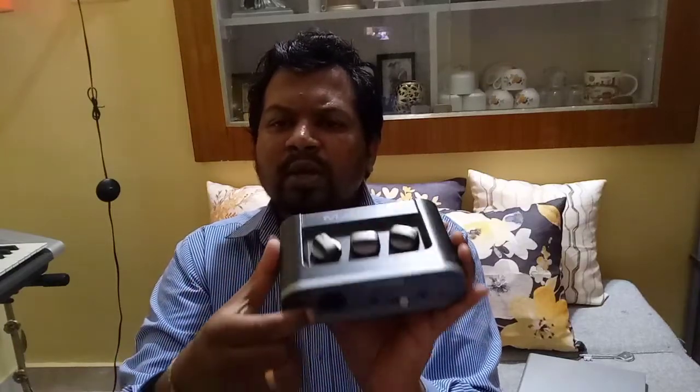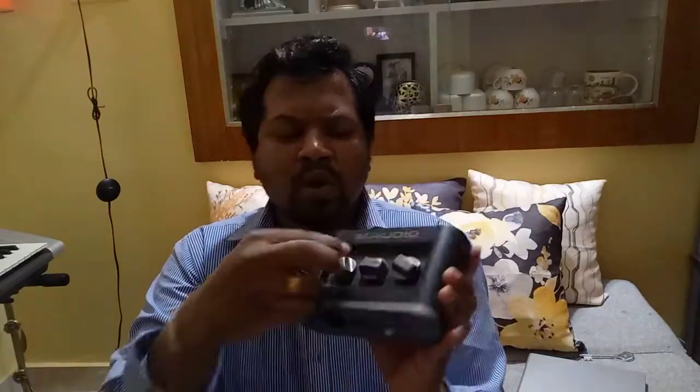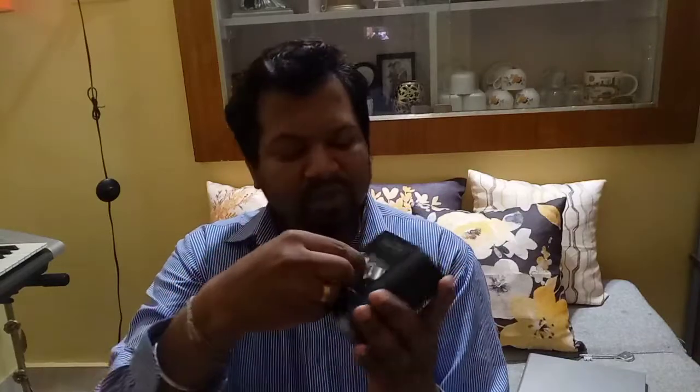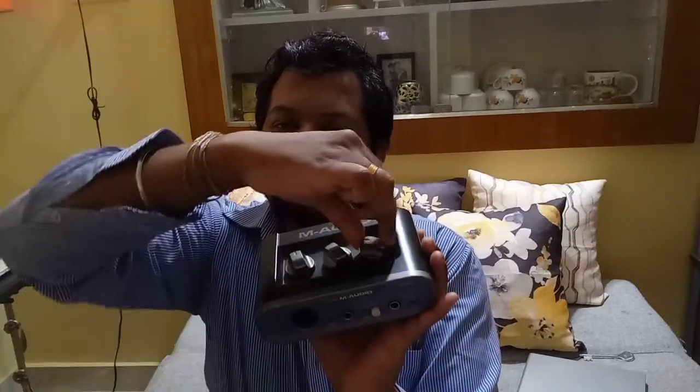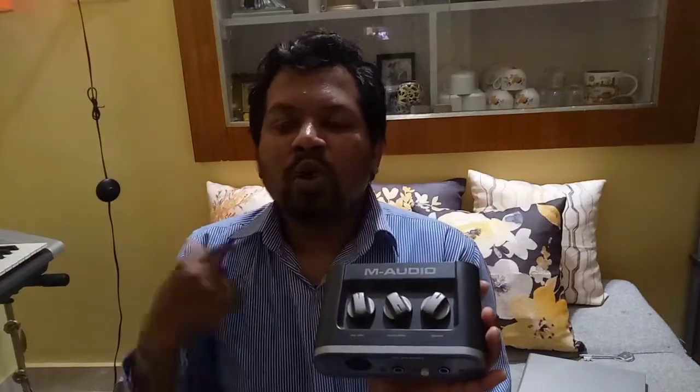Above the mic we have mic gain. All are gains, okay? Then above the guitar we have guitar gain, and right above the stereo output we have the output gain. The output gain is used to control the amount of volume that you get to hear. Simple as that. So this is the M-Audio Fast Track audio interface.